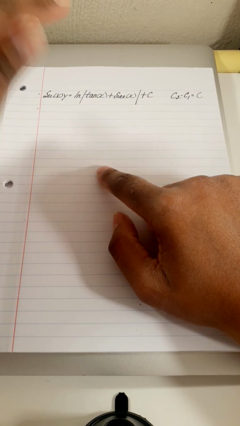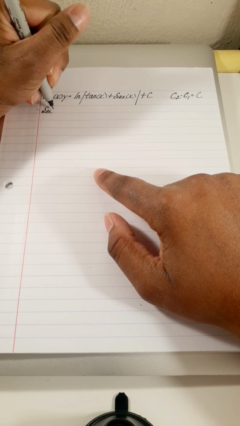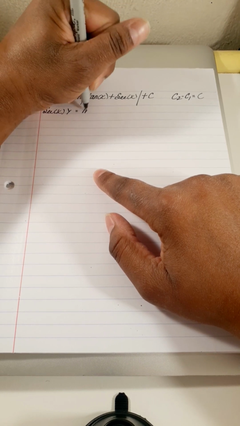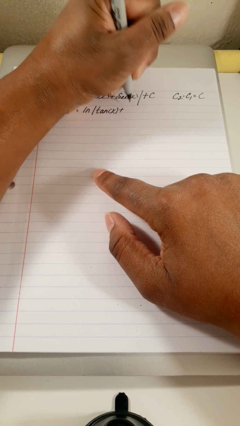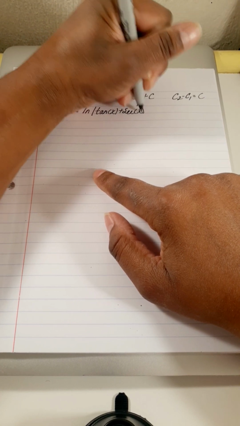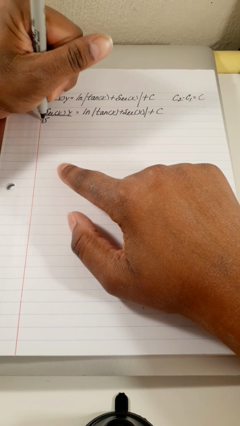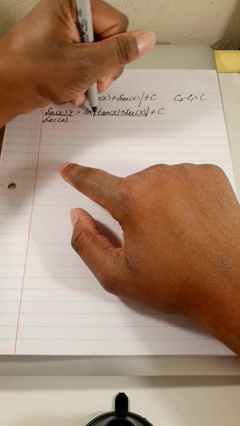Now the goal here is to solve for y, so we need to divide both sides by secant of x. So this is secant of x multiplied by y is equal to ln absolute value tangent of x plus secant of x plus c. Now I'm going to divide each side by secant of x, and the reason I'm writing this out is because I want to show you a common mistake that students make.